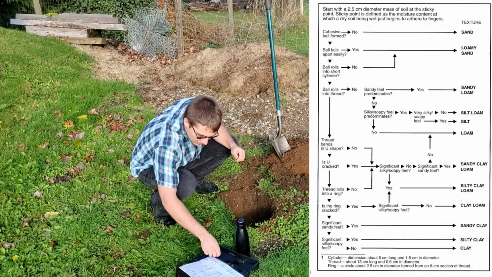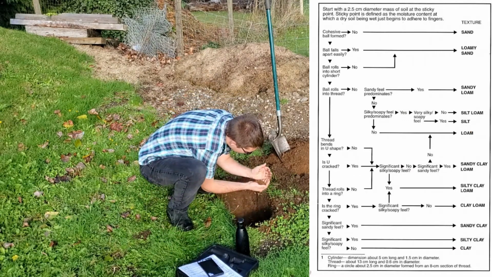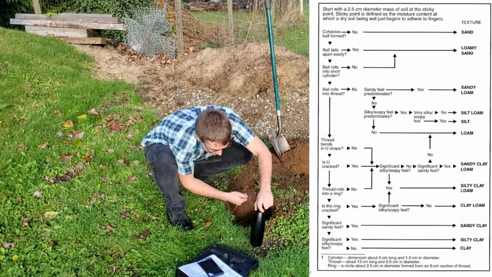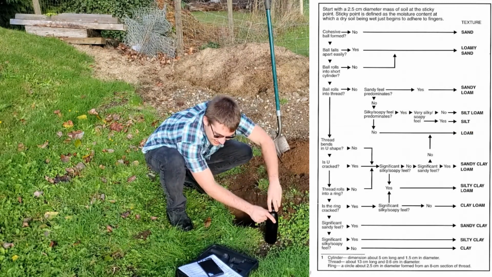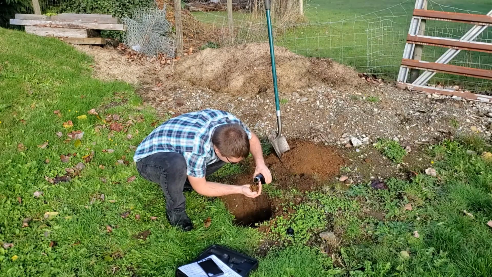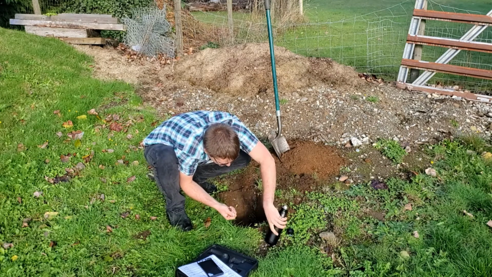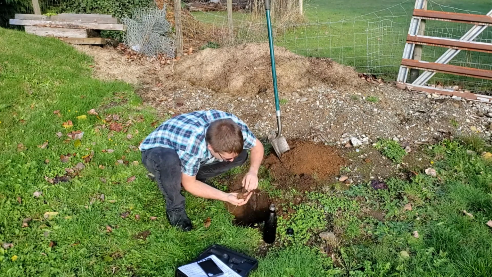So let me grab some soil, grab some water. Shouldn't need too much water. See there.